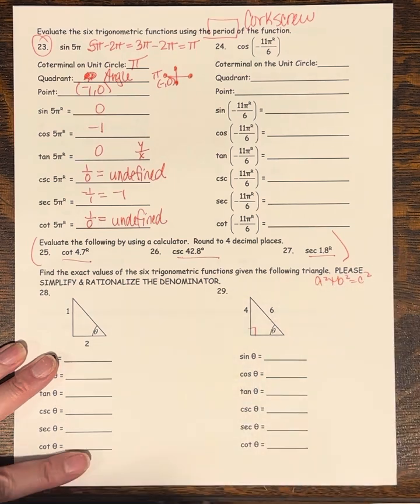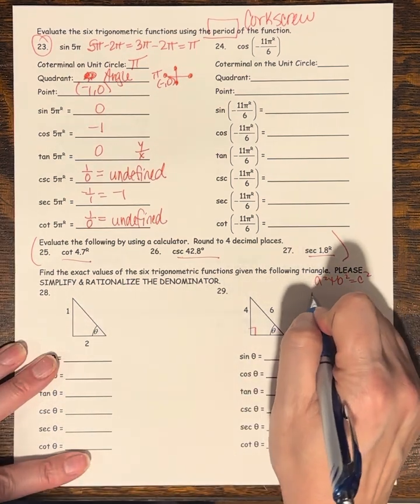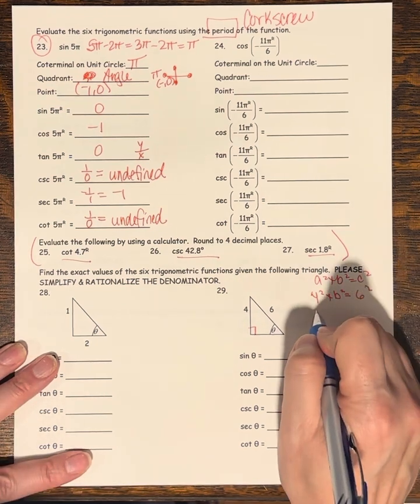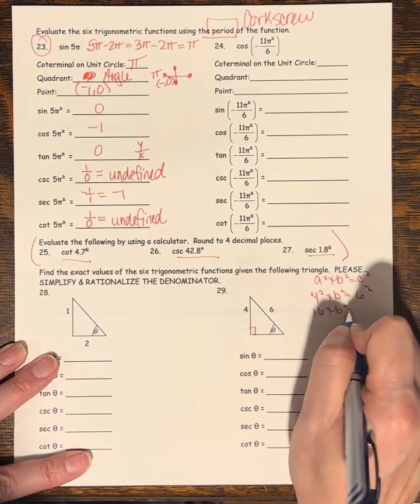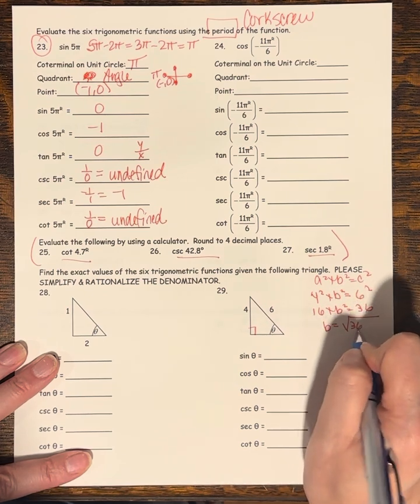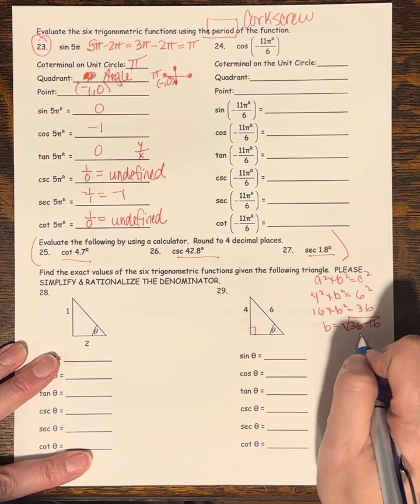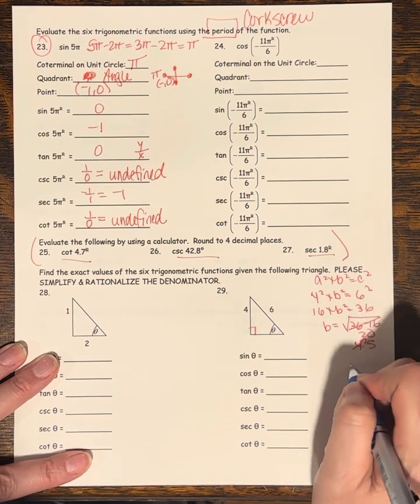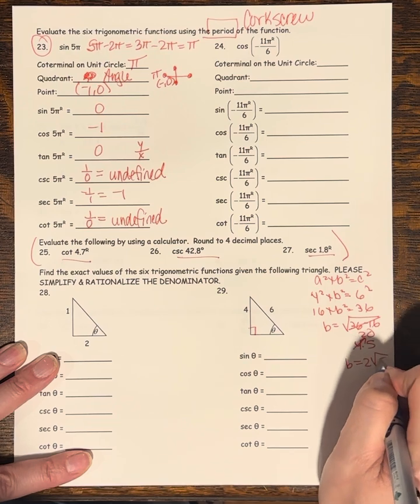So this is going to be 4 squared plus b squared is equal to 6 squared. So this is going to be 16 plus b squared is equal to 36. So b is equal to the square root of 36 minus 16, which we all know to be 20, and 20 is 4 times 5. That 4 pops out as a 2, so b is 2 square roots of 5.